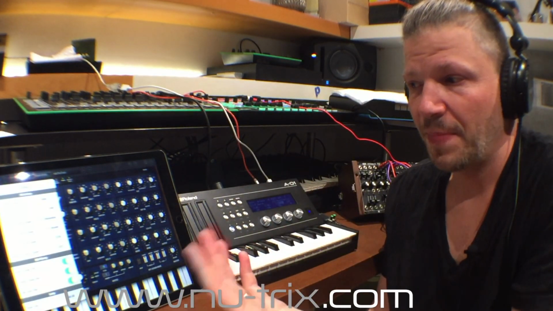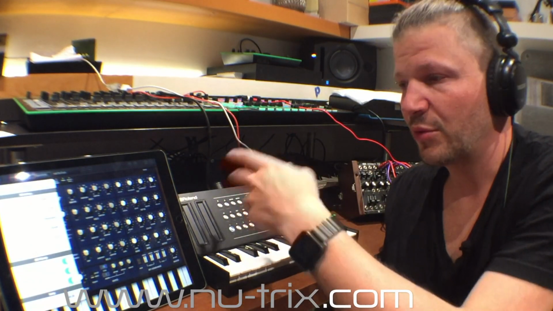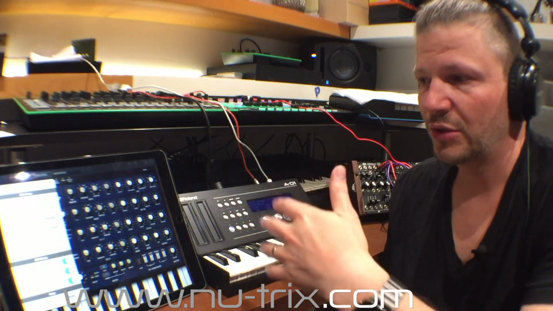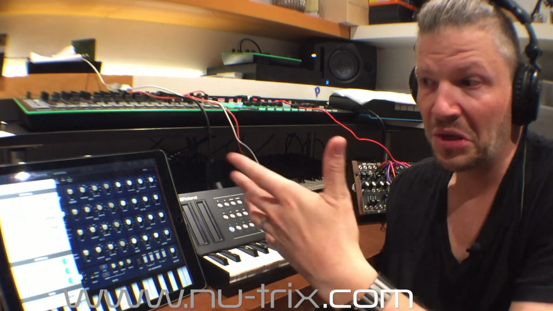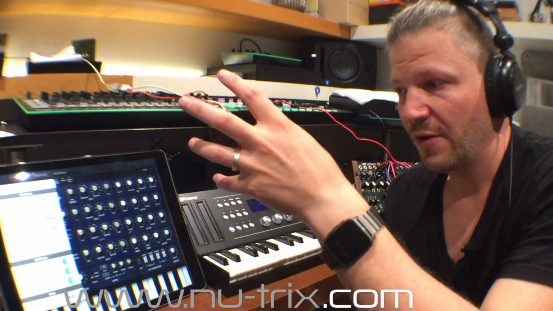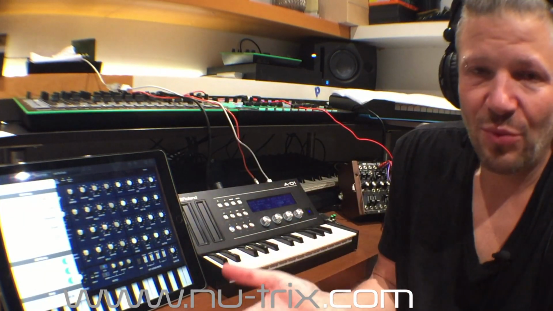You would be able to reload, let's say memory 1 is for the Monopoly, memory 2 is for another synthesizer. So you have like 16 memories. So you could have a memory for each of the different modules you're using virtually in the iPad. So it will work.